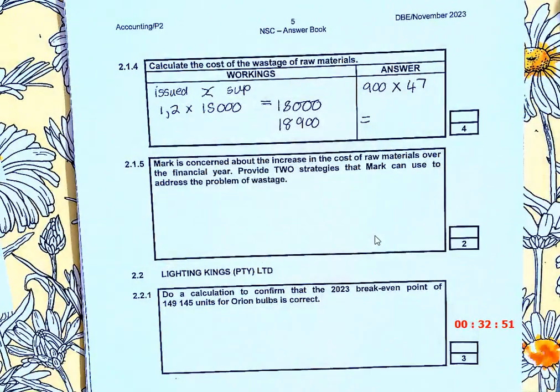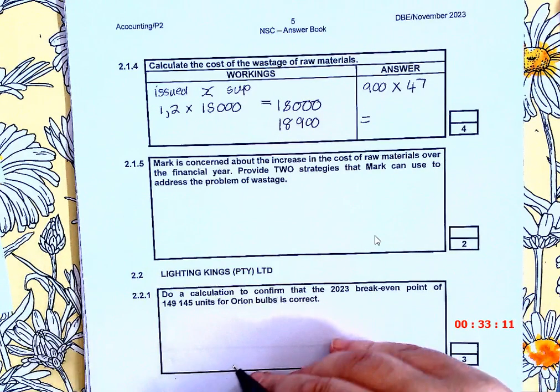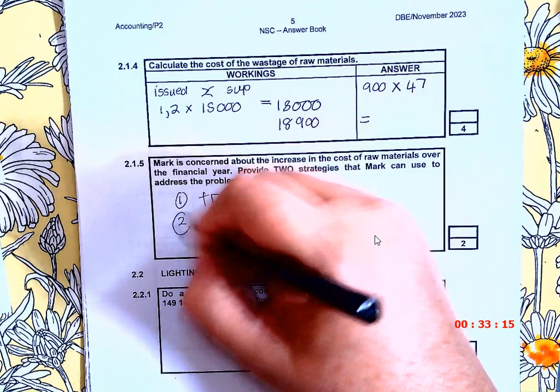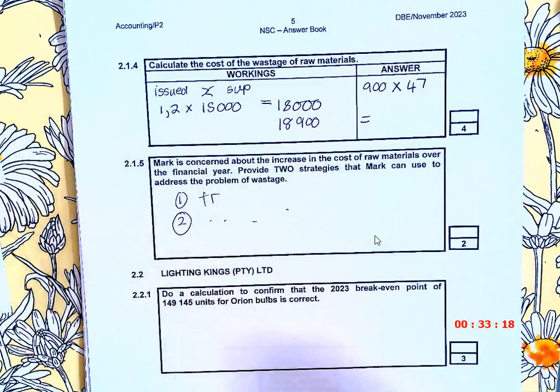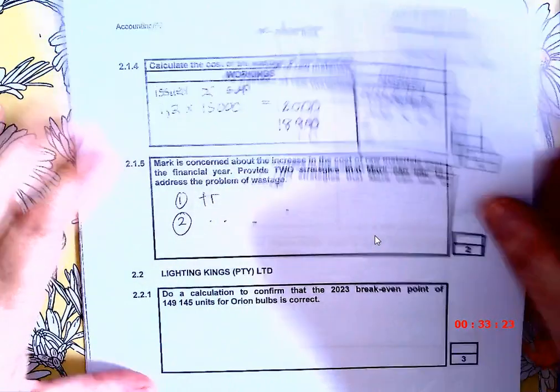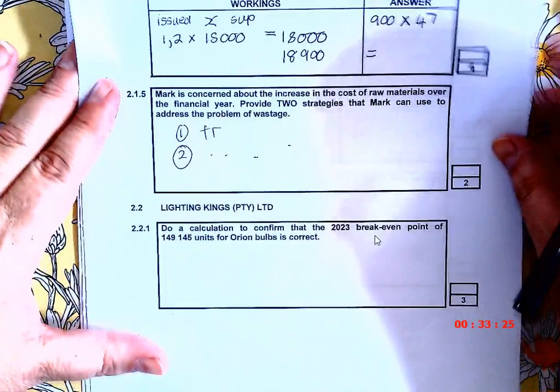Okay. Mark is concerned about the increase in the cost of raw material over the financial year. You guys, remember when we are concerned about costs, you always look at the per unit. Ne? So now they say, provide 2 strategies that Mark can use to address the problem of wastage. So train workers, ne? Buy better quality material, get better machinery, newer, updated, train your workers, have a management plan.